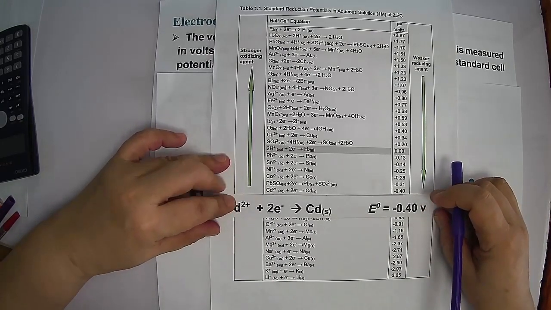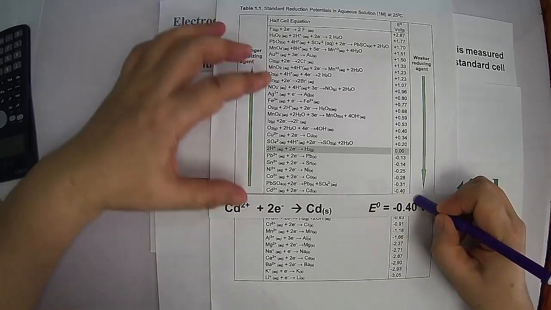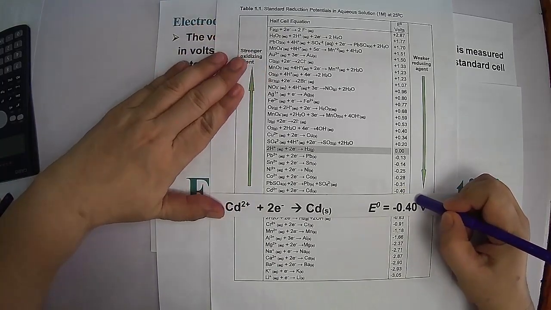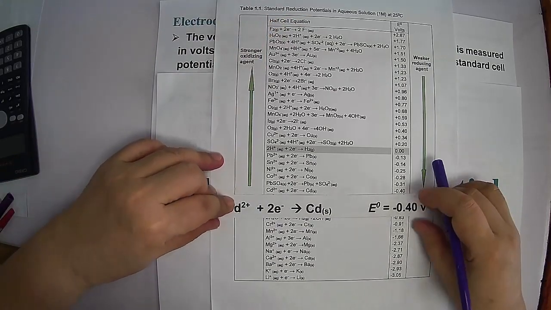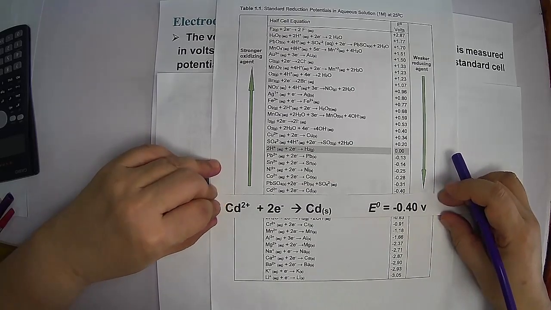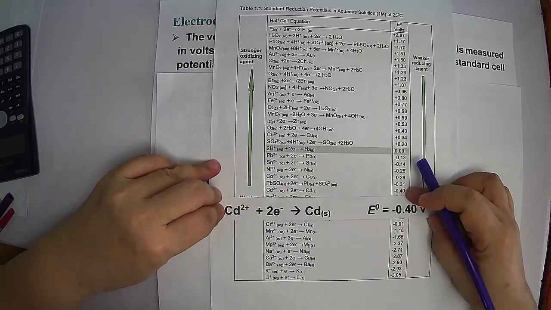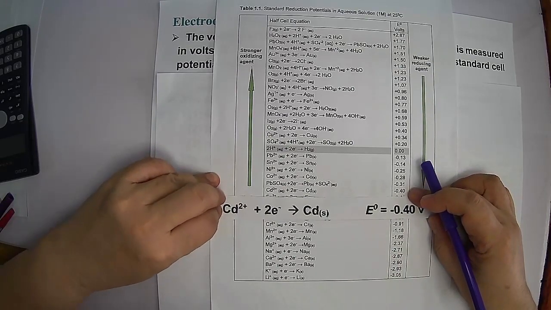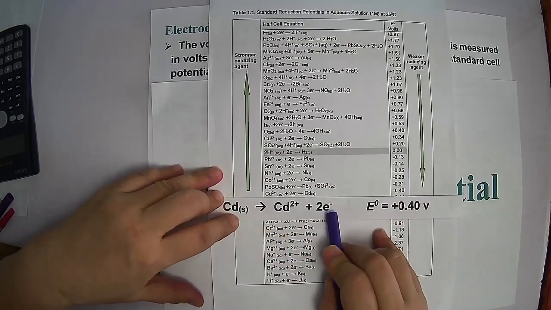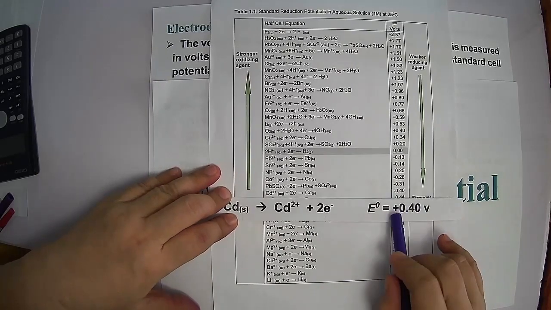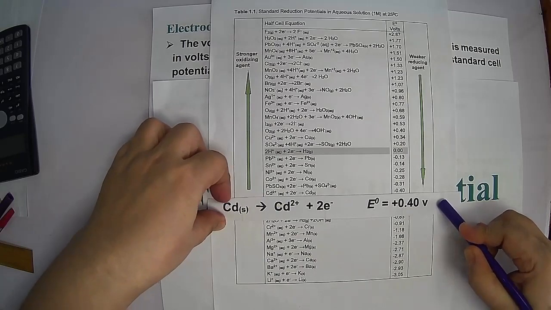Now, if the cell is taken as oxidation at the anode, because reduction would take place at the cathode, referring to the anode half cell reaction, we take the negative of the value that is stipulated in this table. So that means if the cadmium is undergoing oxidation, the value would be the negative of negative, so it will be positive 0.40 volts.